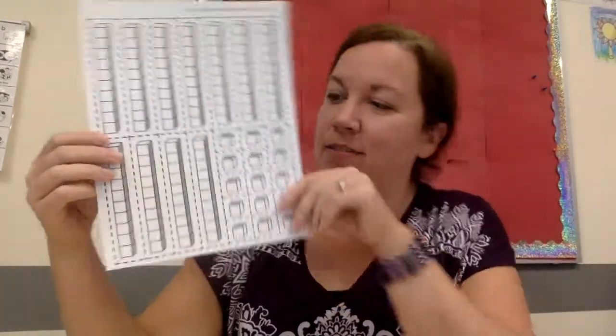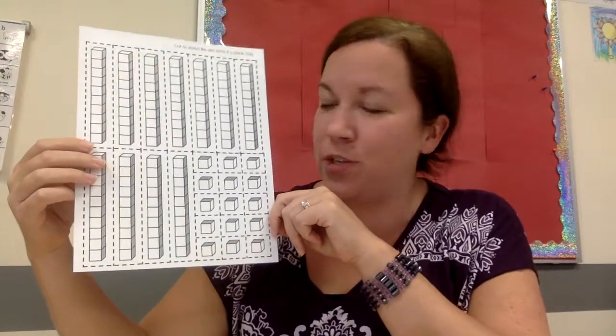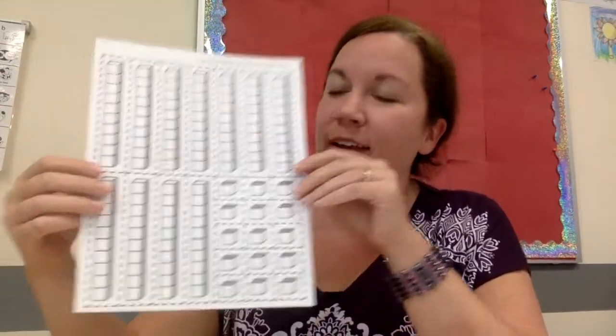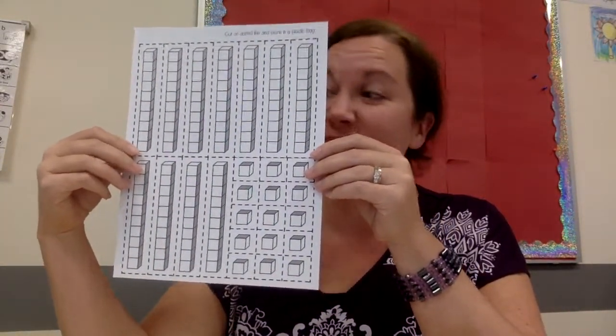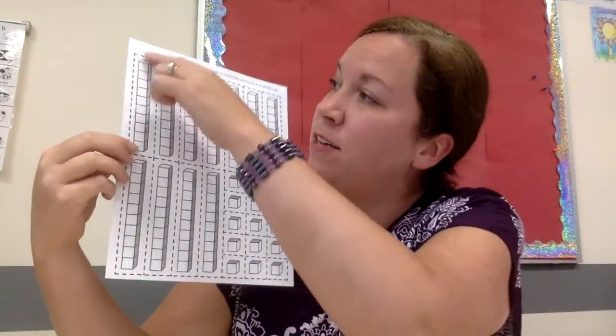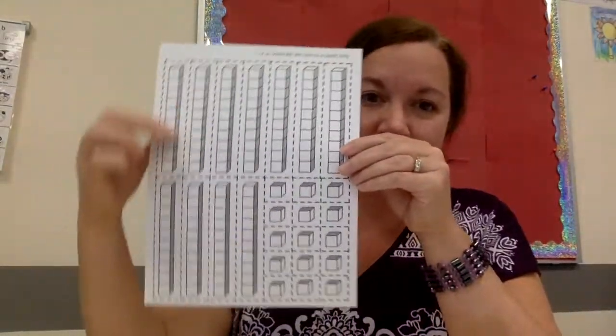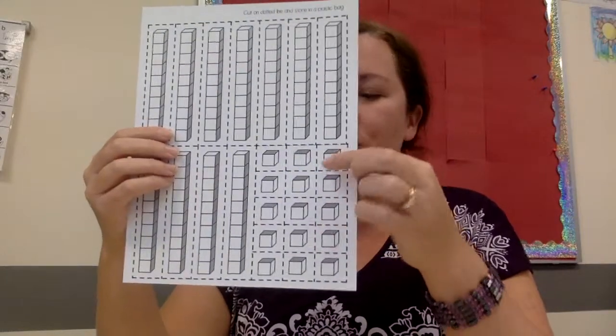Everybody, today we're going to be talking about our base 10 blocks, or also could be used as Unifix cubes, and I'll show you the difference between those in a second. So the very first thing you're going to want to do with these is cut them out. You need to cut all the dotted lines so that you have sticks of 10 and these individual ones.